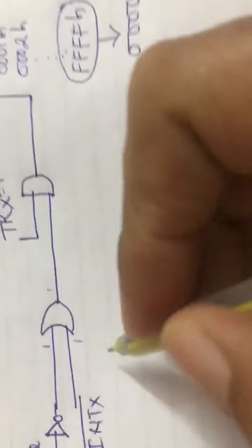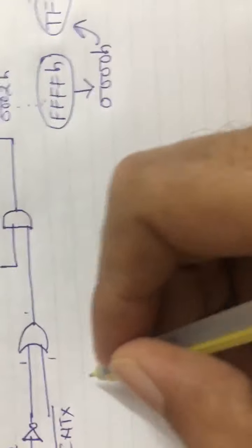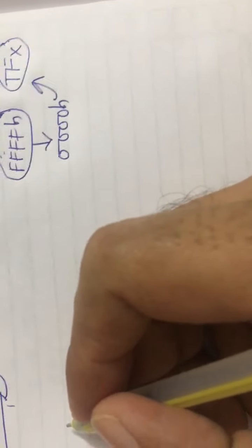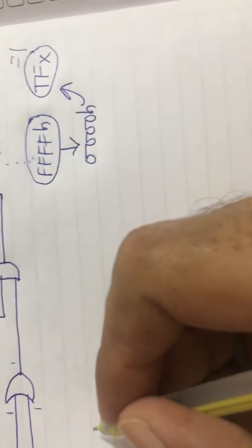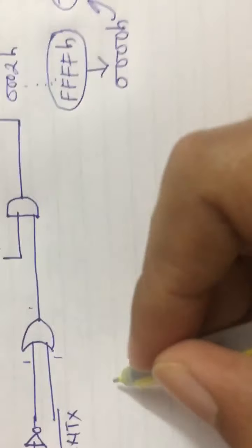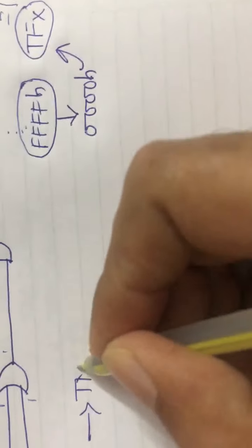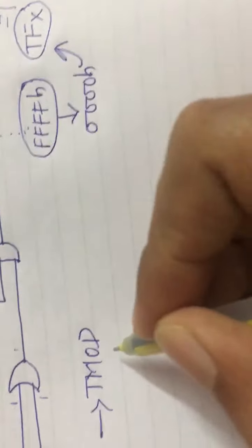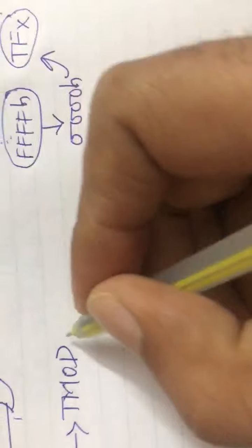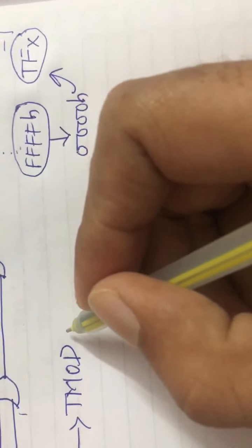So the next part is how we can program this. The programming is similar to that of mode 0. Again, we need to calculate the value of TMOD. So how is the value of TMOD calculated?